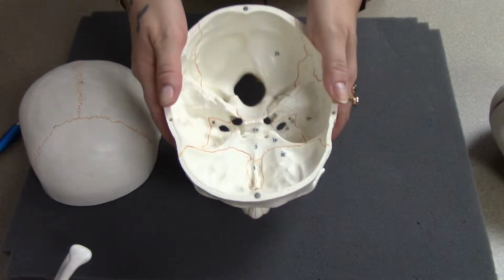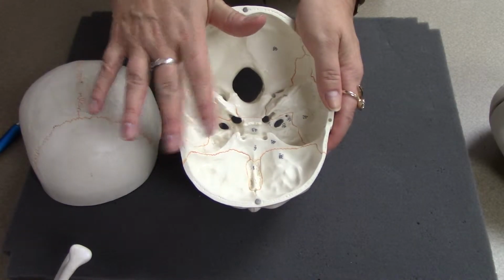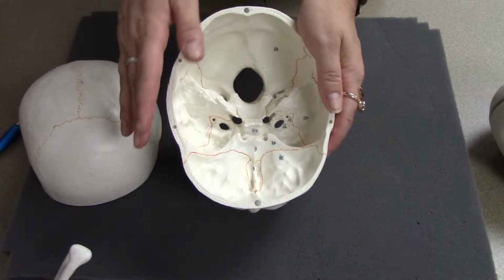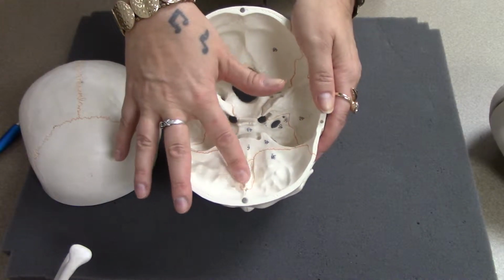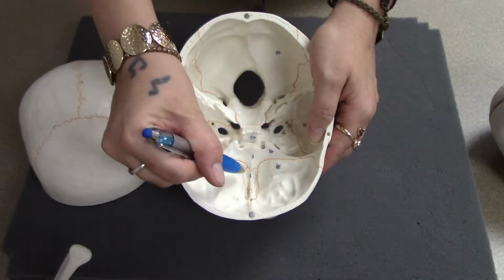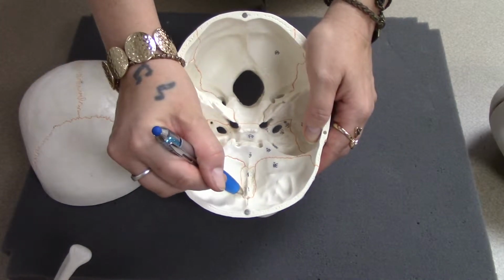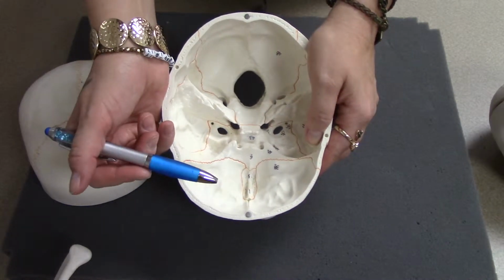Our last cranial bone is the hardest one to get a look at because it just kind of peeks through between other bones in multiple places. We can see it here. This is why it's considered a cranial bone, is this little area. It's called the ethmoid bone, which means resembling a sieve or strainer.